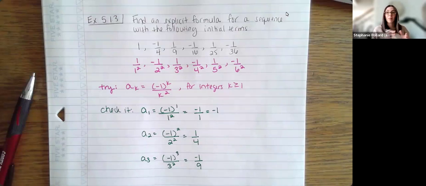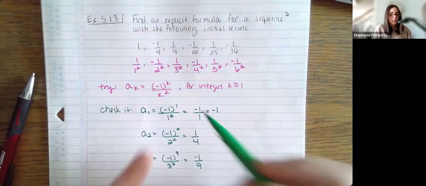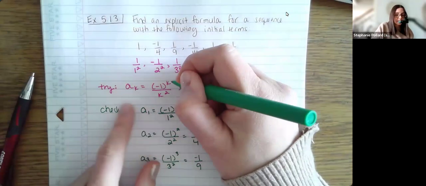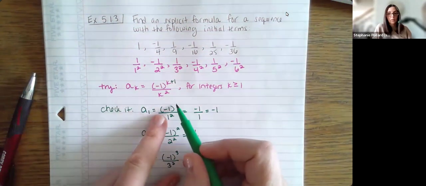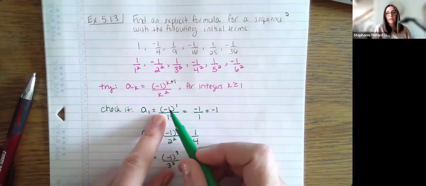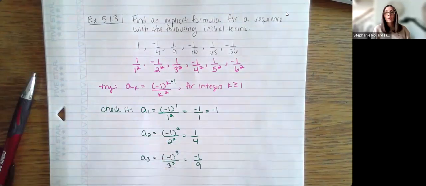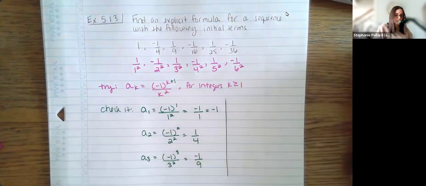So I'm going to have to do a little bit of tweaking. And you can actually tweak this a couple different ways. So there's, again, more than one way to do it. The way that I ended up tweaking it as my main idea is I said, well, I want to switch these signs. So I would like this one to be a positive, which means I need an even exponent there. So one way to do that is instead to make this k plus 1, because then this would turn into a 2, which would make it a 1. This would turn into a 3, which would make it a -1, and so on.